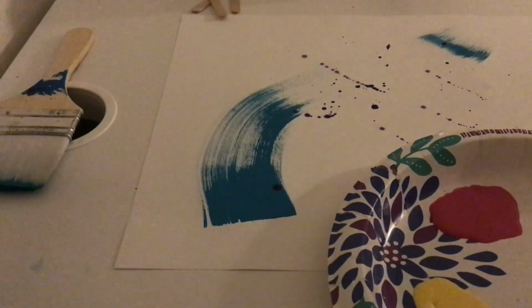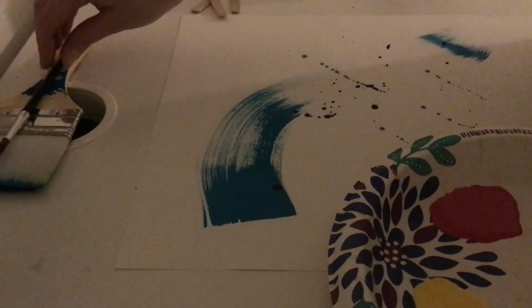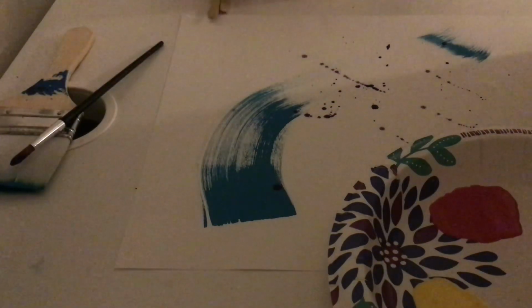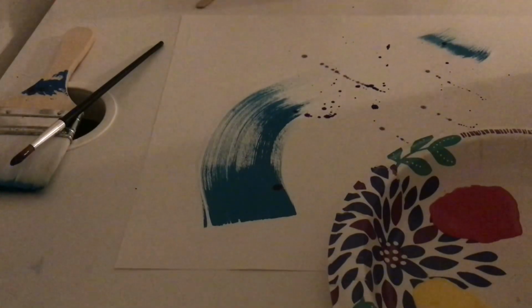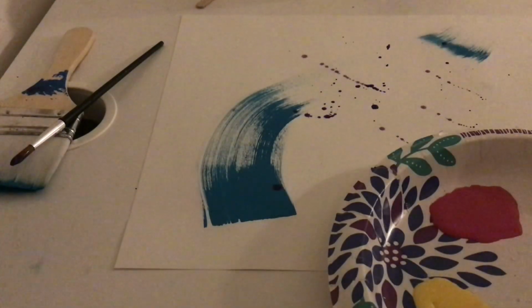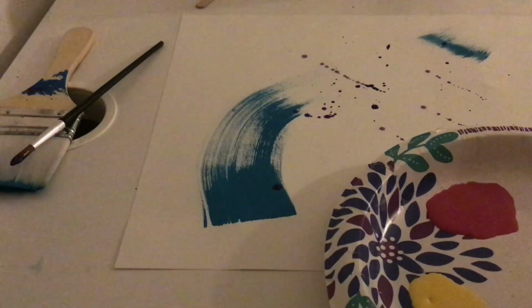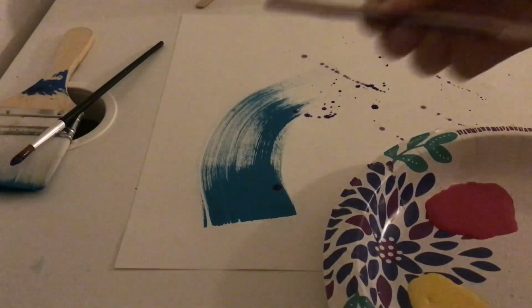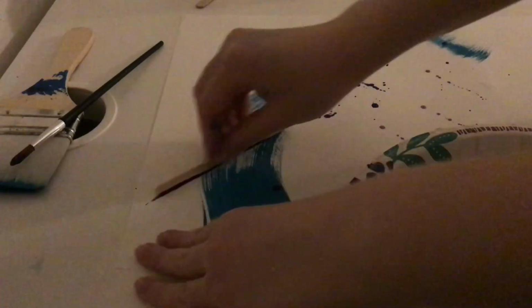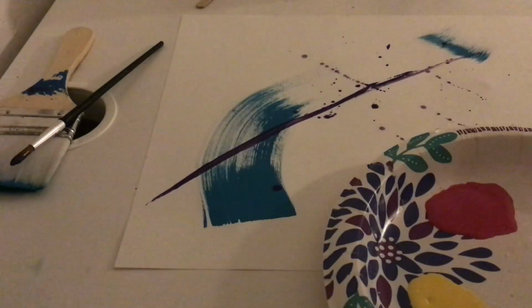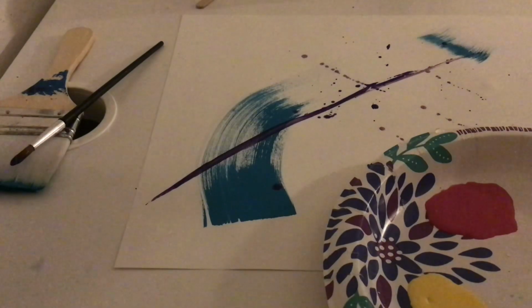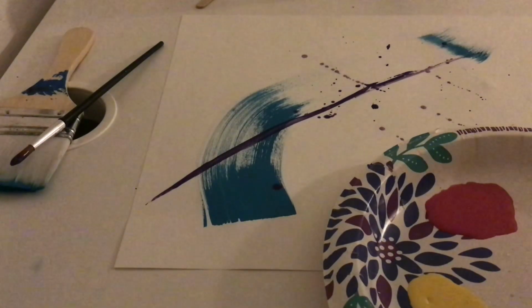You could also use a popsicle stick if you wanted to make slashing strokes. So for example, I have this popsicle stick here, and I could just dip it in the paint, and I have some purple paint on here, and just drag it across the canvas. And you can keep doing this until you have the desired painting that you like, and you can just keep using these methods and just be as creative with it as possible.